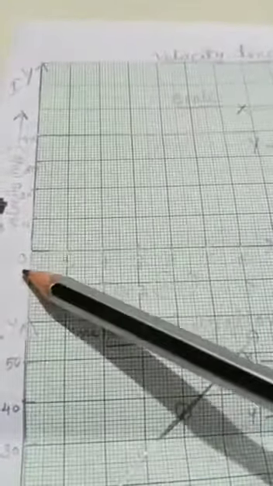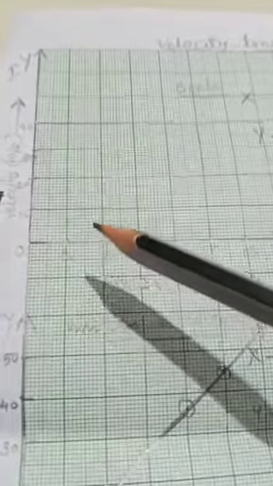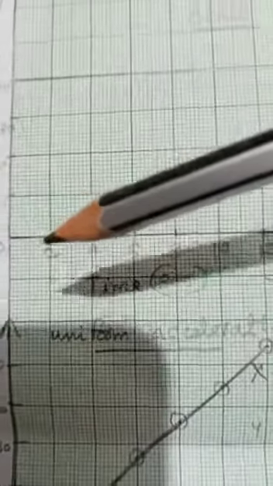Is that clear? The next point is you have to mark the origin of the graph. The point where the x and y axes meet is called the origin. All the points in the graph we have to measure, counting the divisions of the graph, and the time axis and the velocity values are measured from the origin. So we have to mark that joining point where the x-axis and y-axis join together as 0, or the origin O.